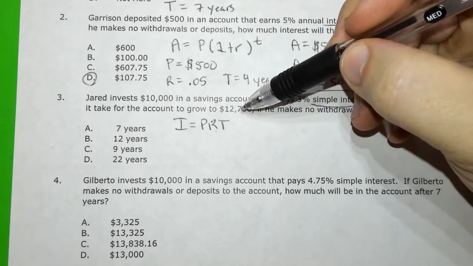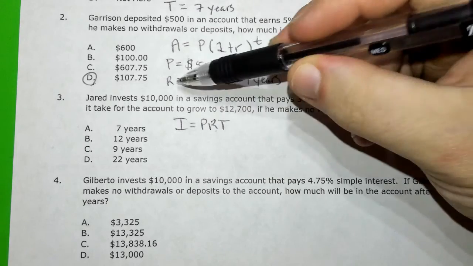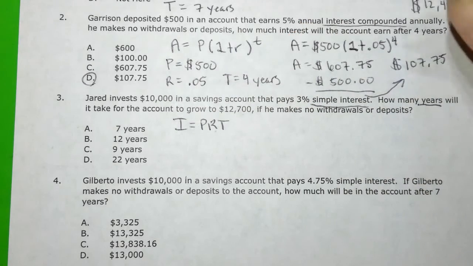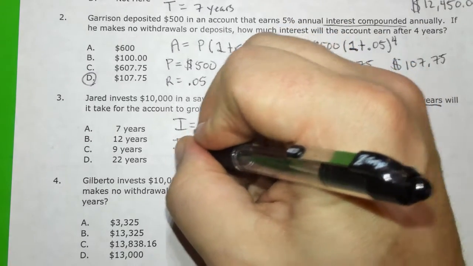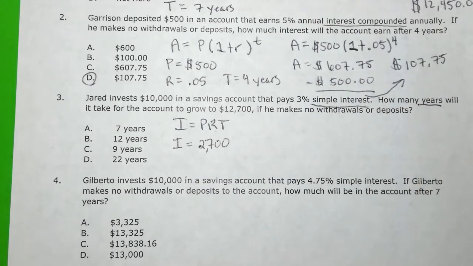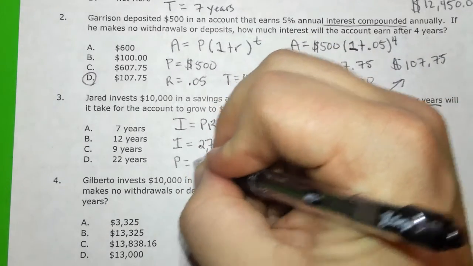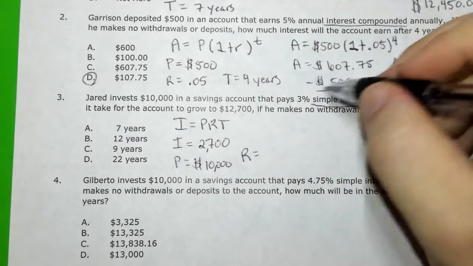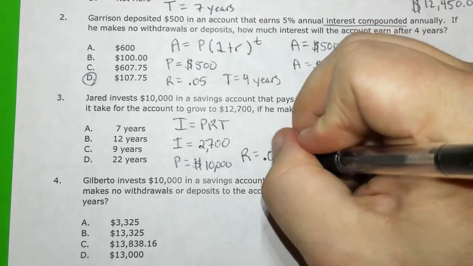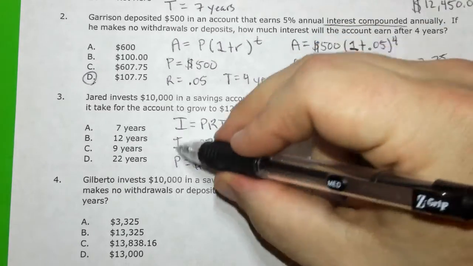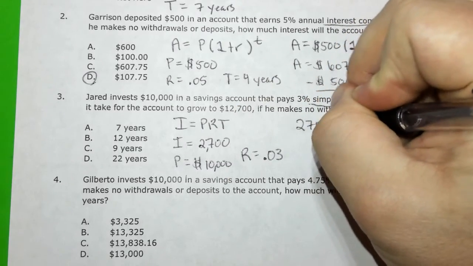Well, for the account to grow to $12,700, he started out with $10,000. So to get from $10,000 to $12,700, that's $2,700. And so the interest he needs to earn is $2,700. Okay? The principal we know is 10,000. And we know the interest rate is 3%, or as a decimal, that would be 0.03. Okay, so now I can plug in everything I have. So I know I is 2,700.